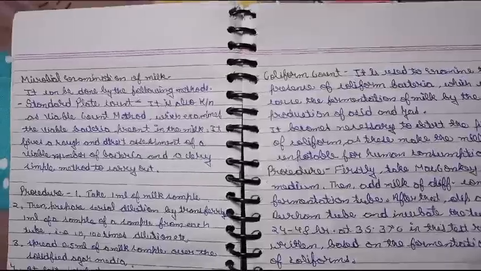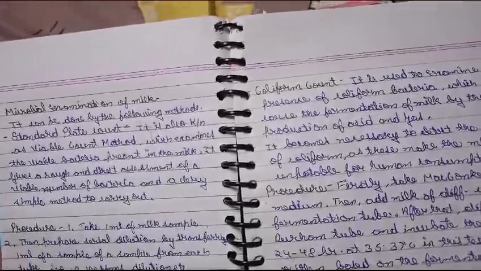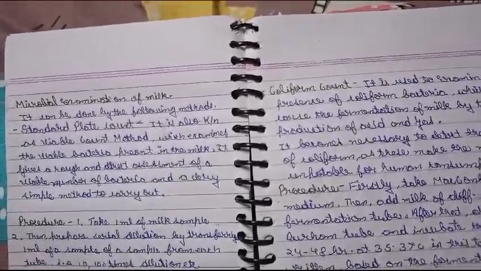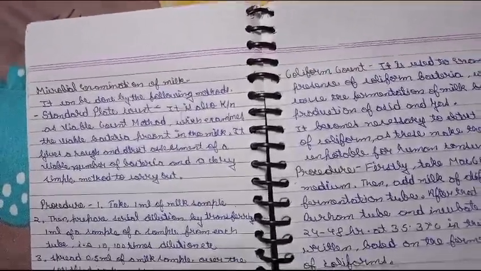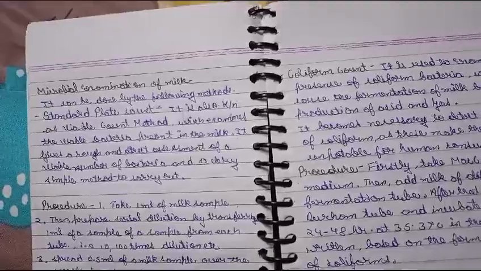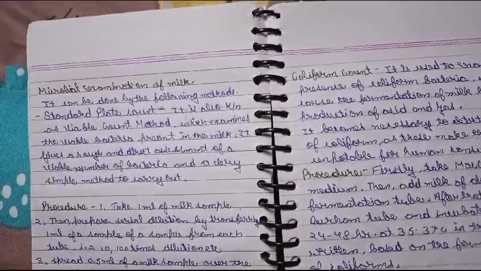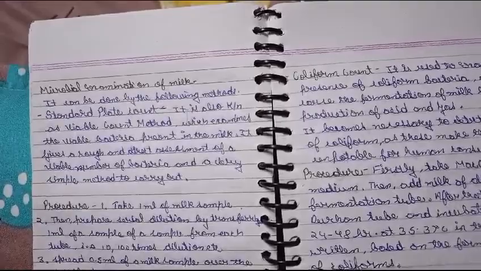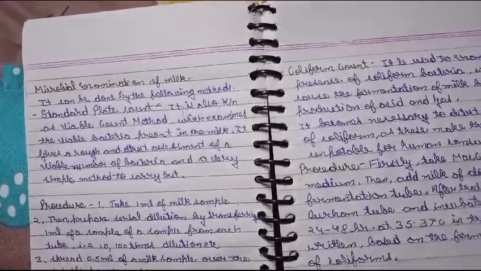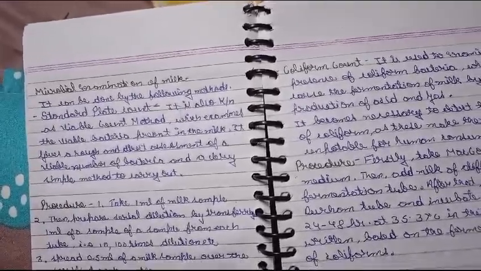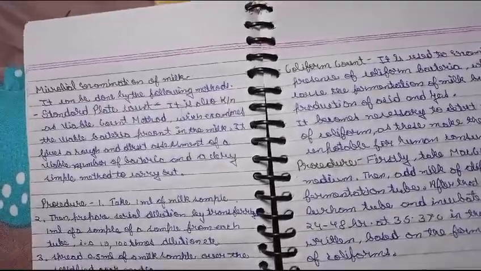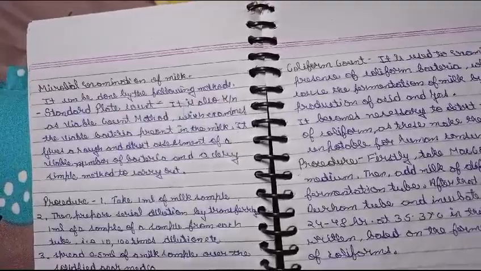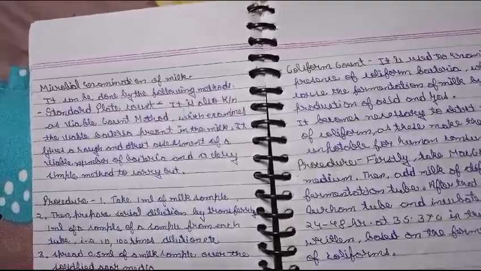Coliform count. Next, examination. It is used to examine the presence of coliform bacteria, which can cause the fermentation of milk by the production of acid and gas. It becomes necessary to detect the presence of coliforms, as these make the milk unpotable for human consumption.